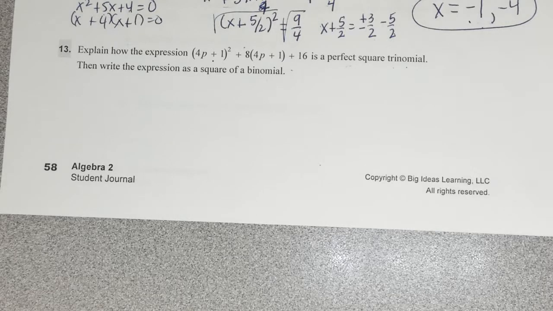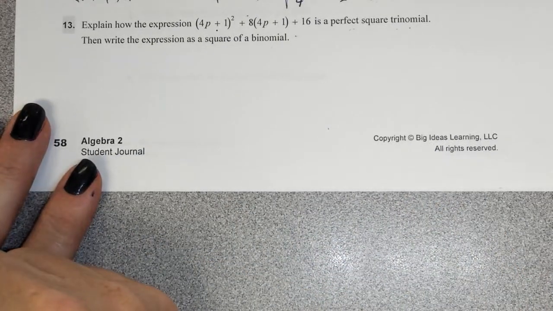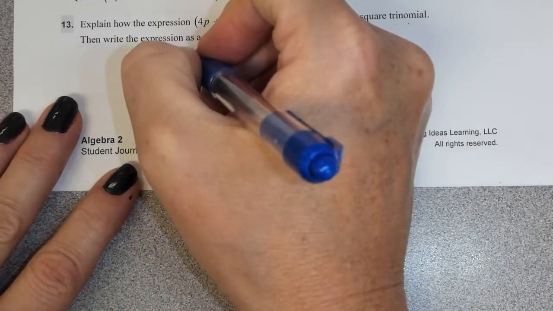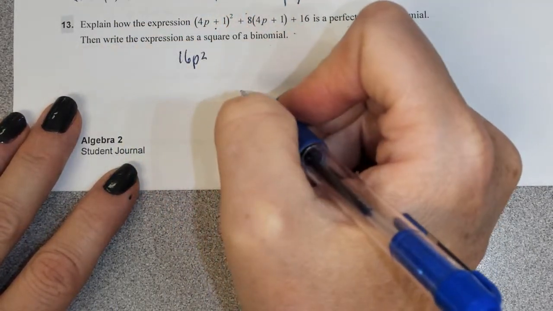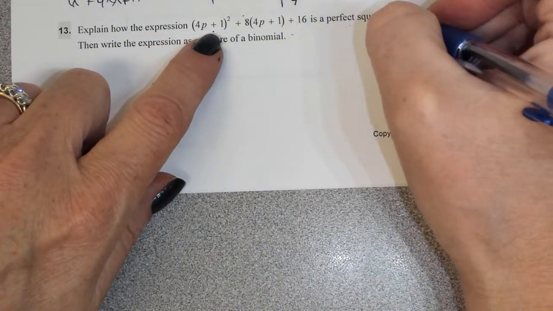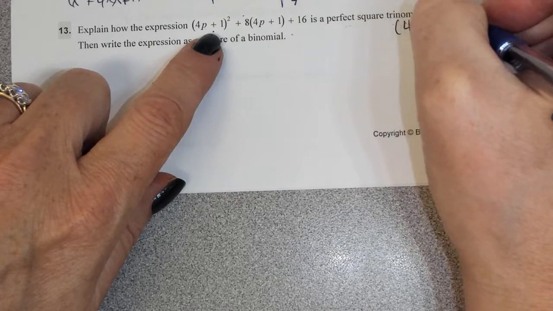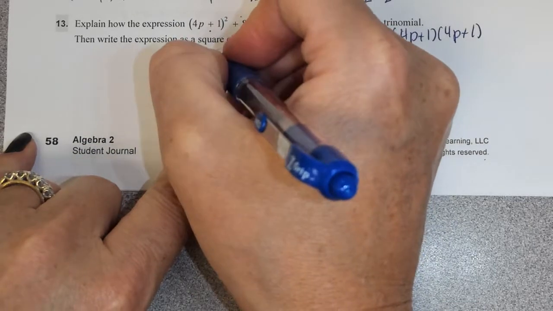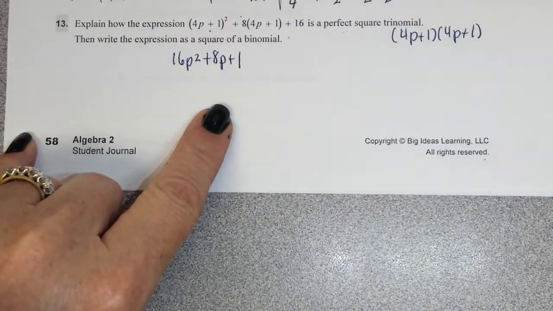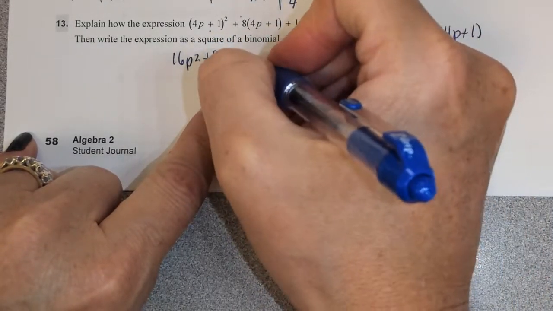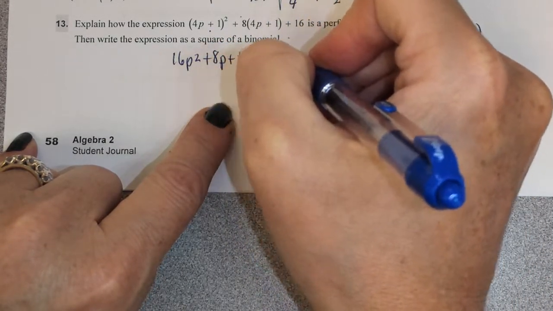All right. Kelsey, you're the only person I saw to get this right. Can you explain to me what you did? Yeah, well, first I simplified the parentheses, so it was 16p squared plus 1. Okay. When you did this, though, it's not really 16p squared plus 1 because you have to do 4p plus 1 times 4p plus 1. So it would be 16p squared plus 8p plus 1. Oh, okay, yeah, and then I distributed this 8. And what'd you get there? 32p plus 1. I mean, plus 8, sorry.